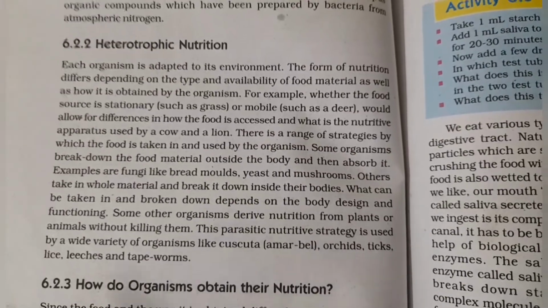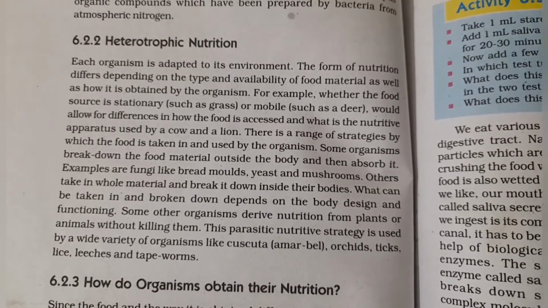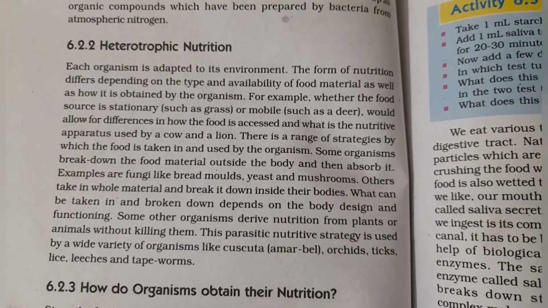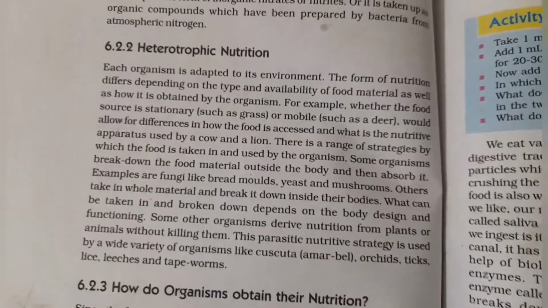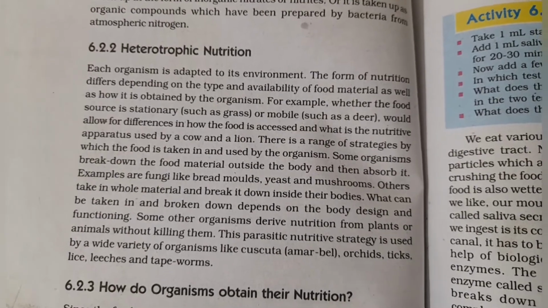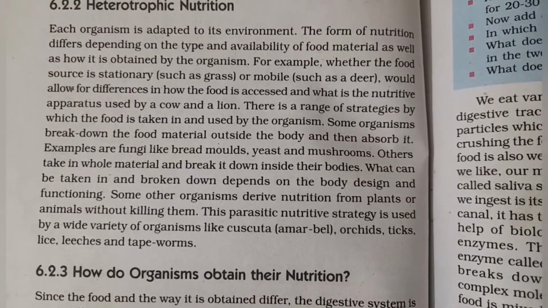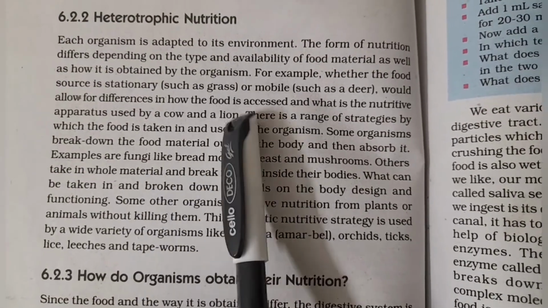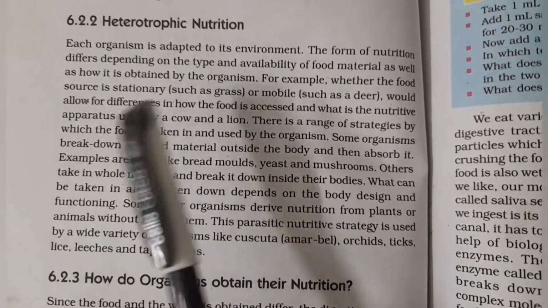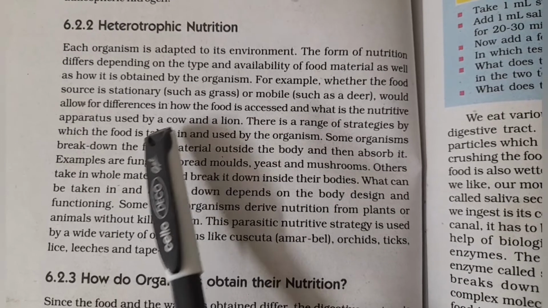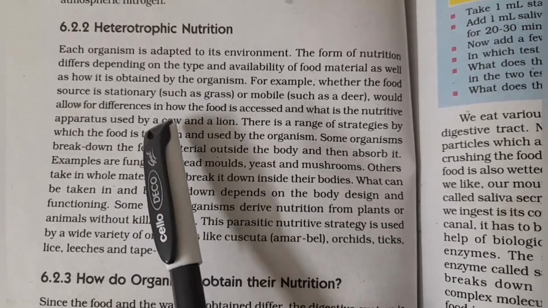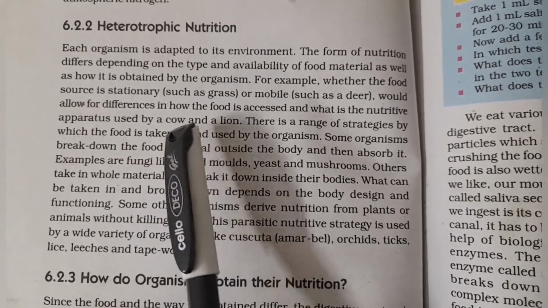And then you have carnivorous animals like lions. They eat other animals. Then you have omnivorous animals like bears and human beings. They eat both plants and other animals. So cows are herbivorous animals and lion is a carnivorous animal. The cow mainly eats grasses and they have certain adaptations which can be used to digest the grasses.